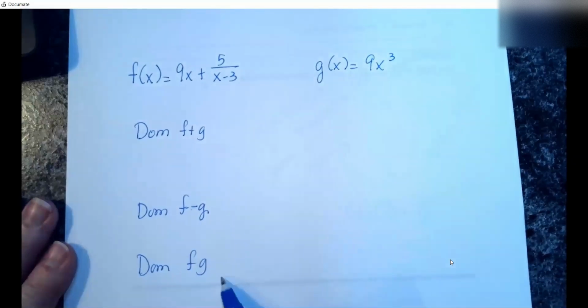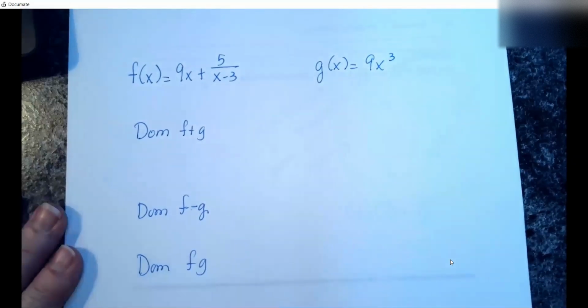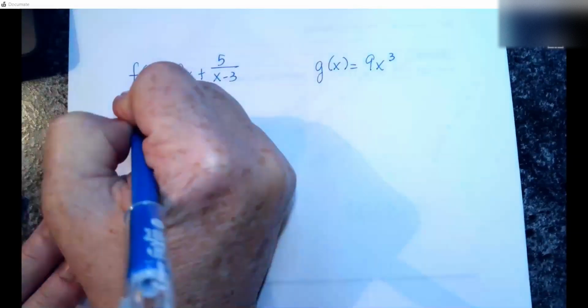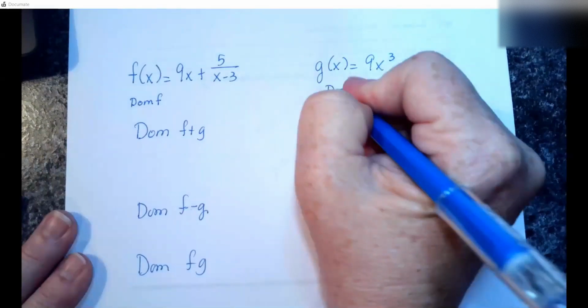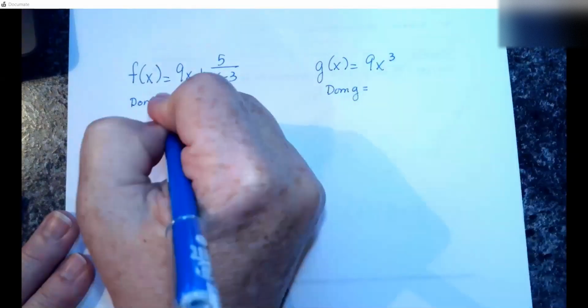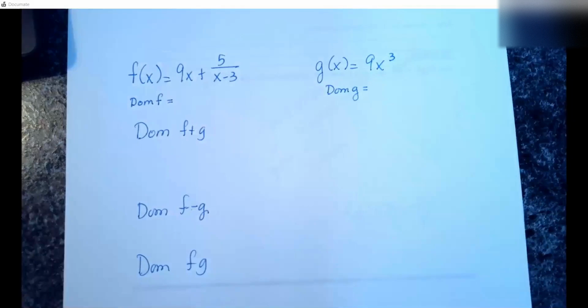The first thing we want to do is find the domains of the original two functions. So find the domain of f and the domain of g. Okay, so I'm going to sit here for 3 minutes and let you guys work on the domain of f and the domain of g. And if you get those done and want to go on to the other parts, that's fine. But I'll ask you about progress in 3 minutes.